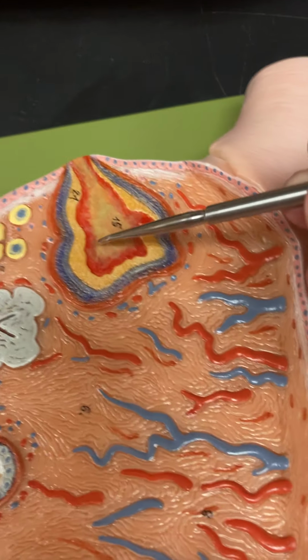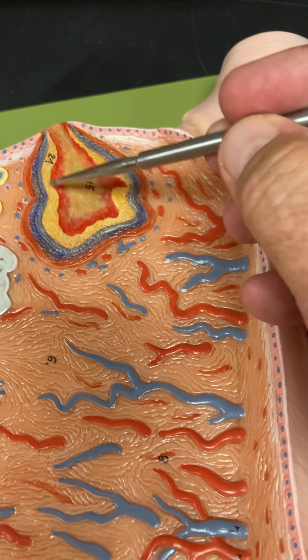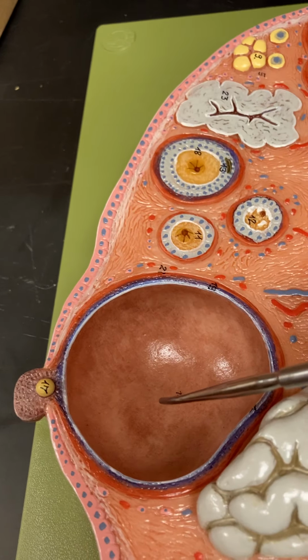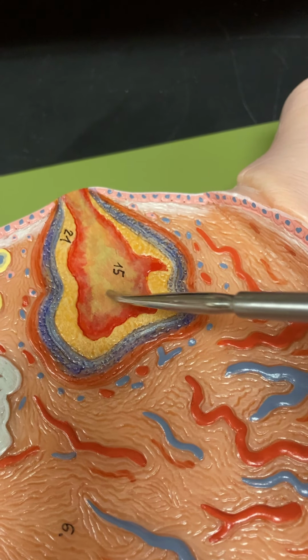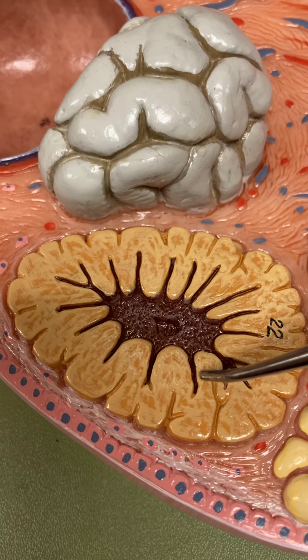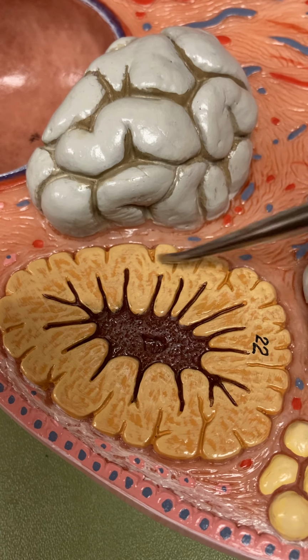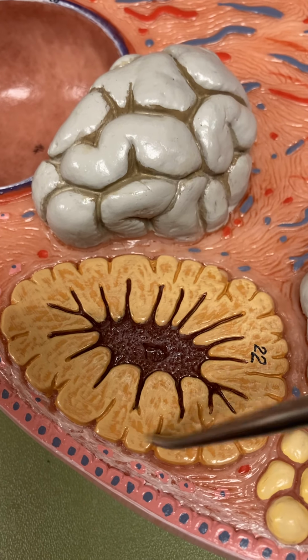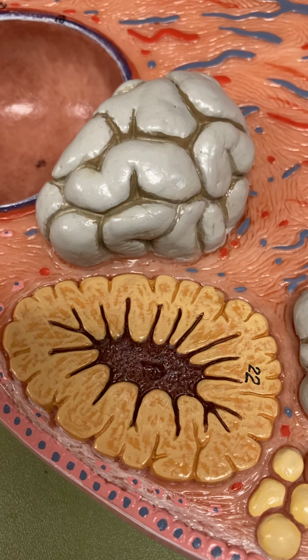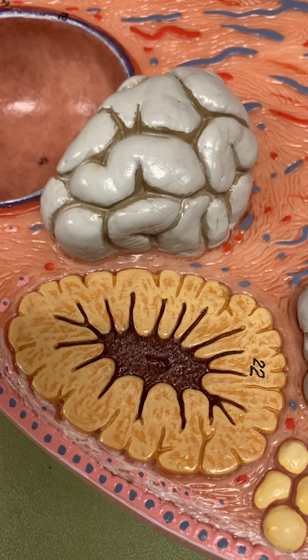You wondering what this is? Well, this is right after ovulation, between this and this, that's going to become the corpus luteum. Corpus luteum will stay active if the egg is fertilized until the placenta takes over, which could be 8 weeks.